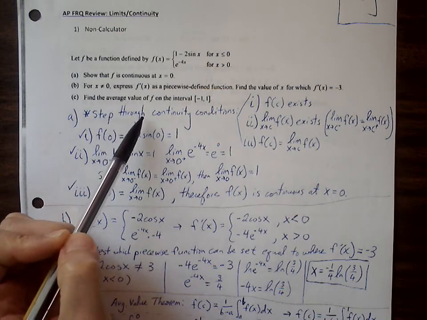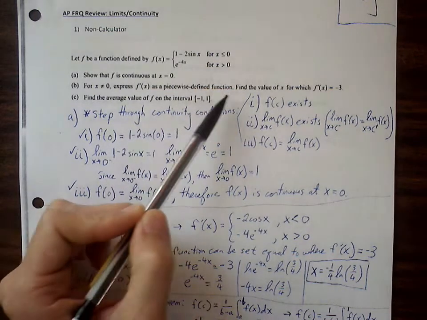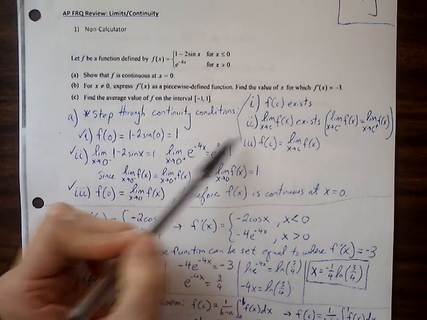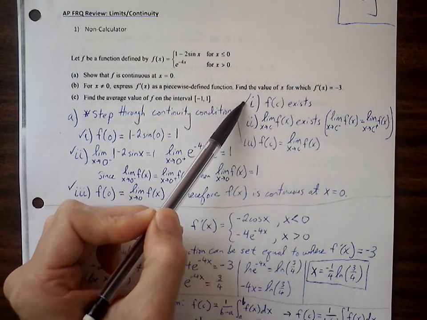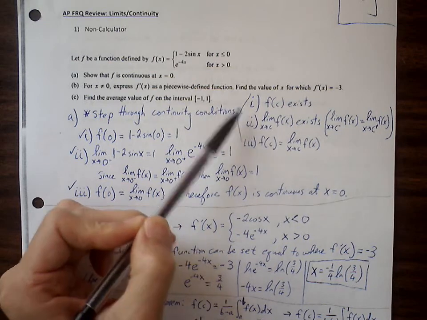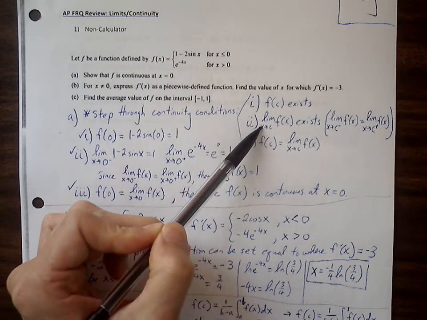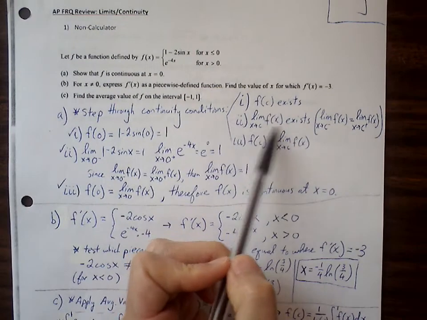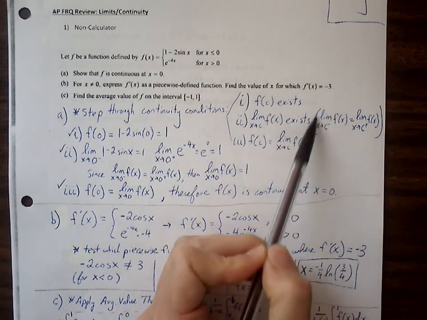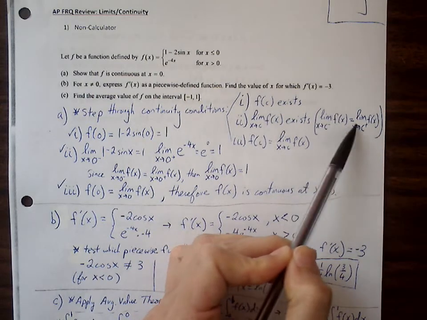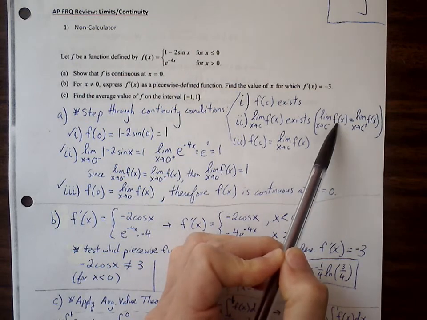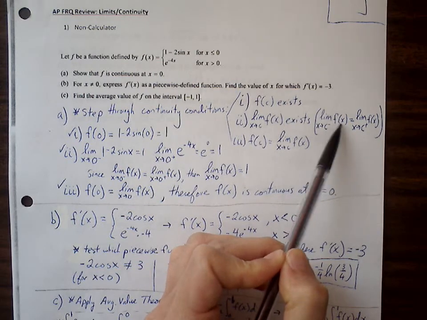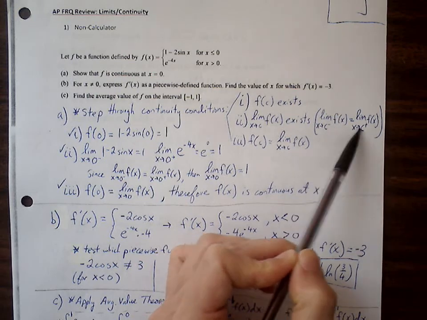So if we want to show a function is continuous, we have to consider and step through our conditions. So the first condition is, does the point exist at C? The second condition, does a limit exist? And in this case, we have to dig a little deeper into the second condition. We have to look at one-sided limits because we have two separate graphs defined on either side of our C value.